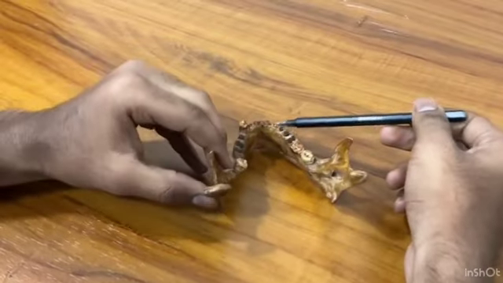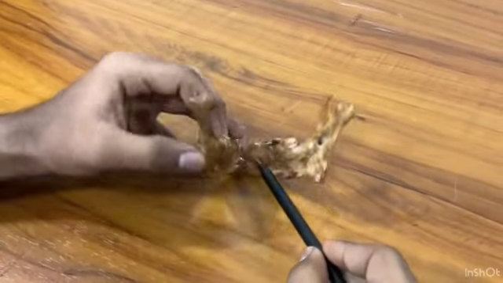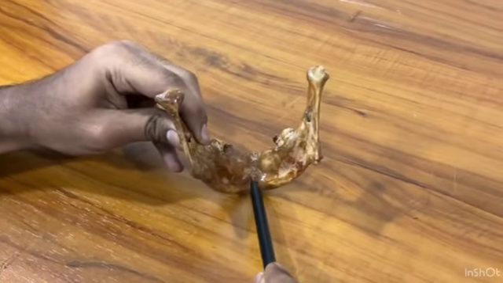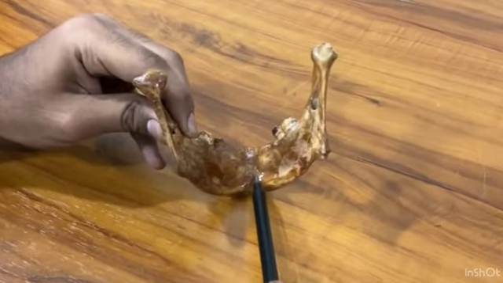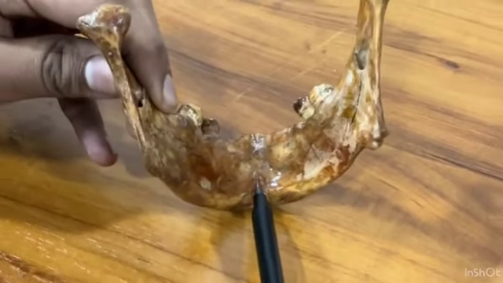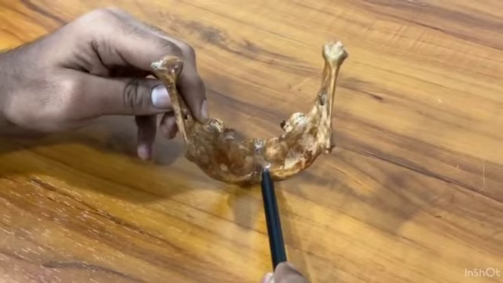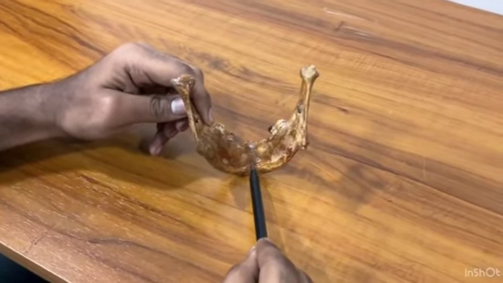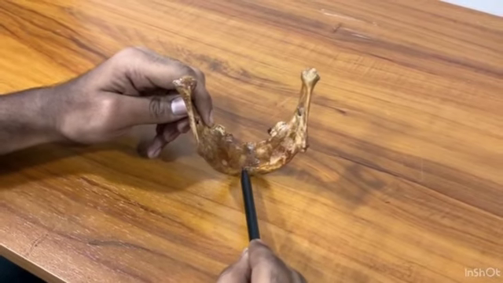Behind the symphysis menti on the inner surface, you can see some tubercles over here. These are called the genial tubercles. There are usually 4 in number. The upper two genial tubercles give attachment to the genioglossus muscle and the lower two tubercles to the geniohyoid muscle.